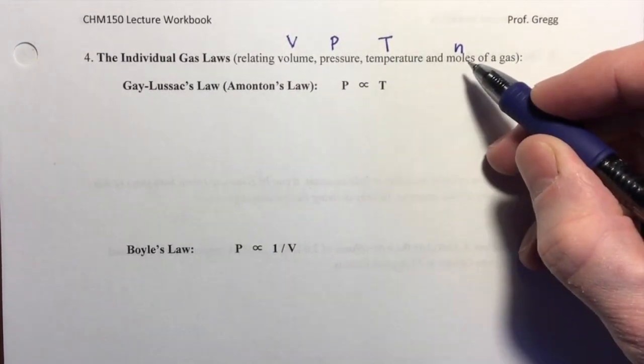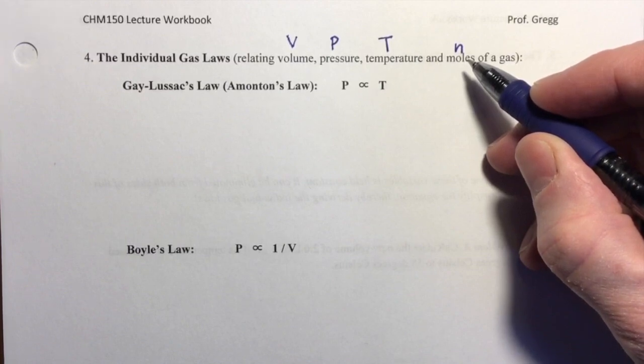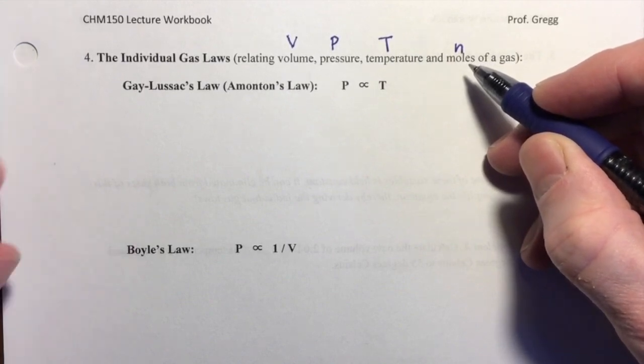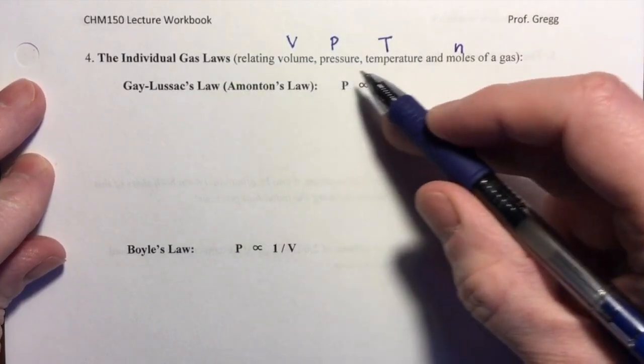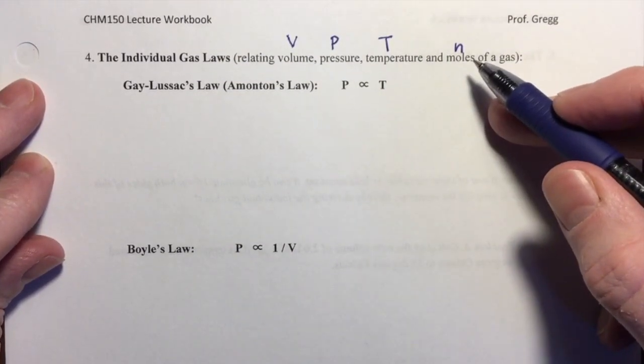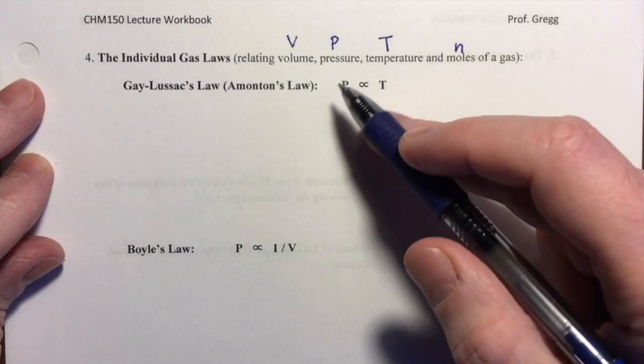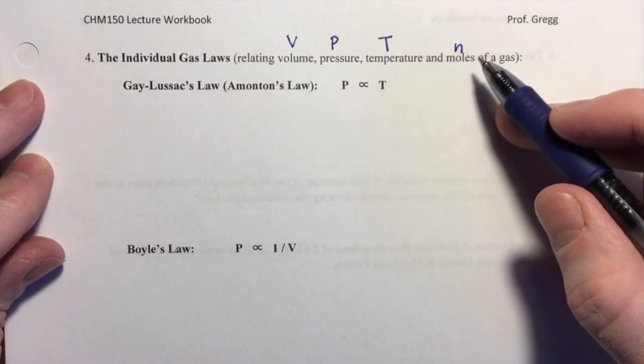So let's not confuse this with the n of the energy level quantum number. Instead, this lowercase n is going to represent the number of moles of this gas. So those are four very important properties of a gas, characteristics of a gas that can be measured.